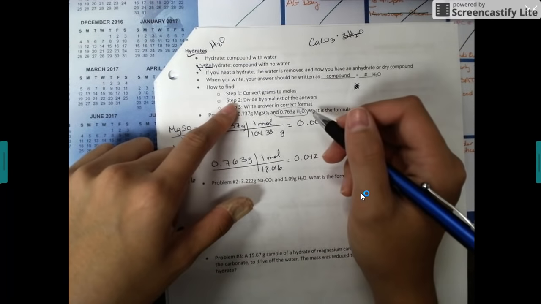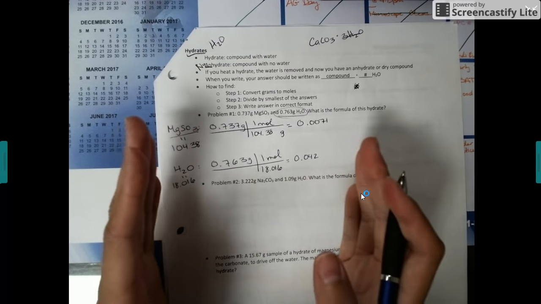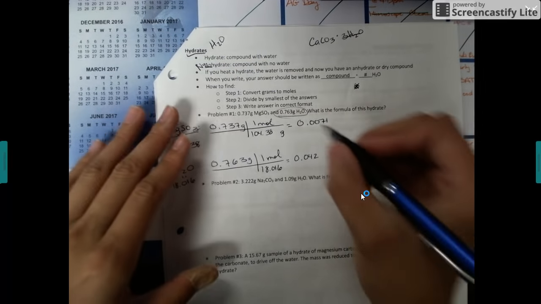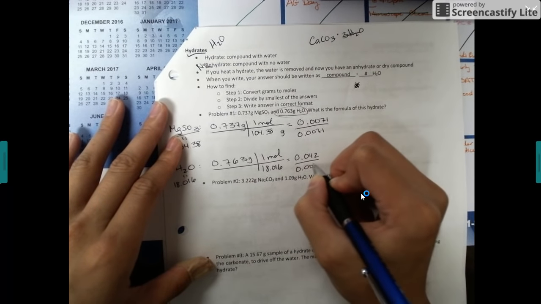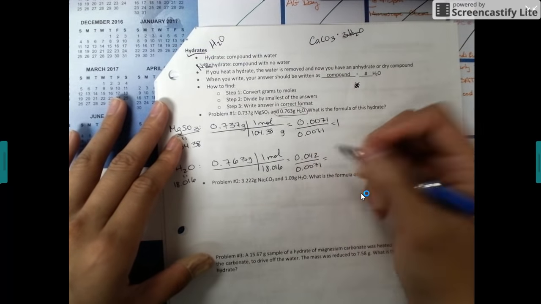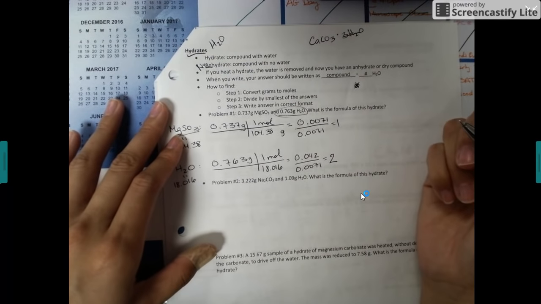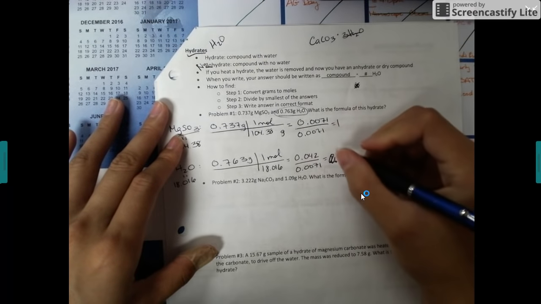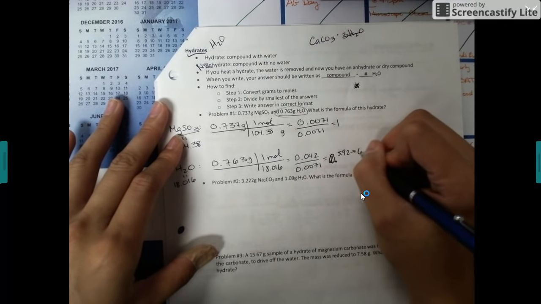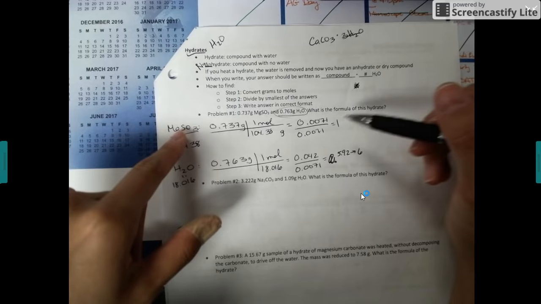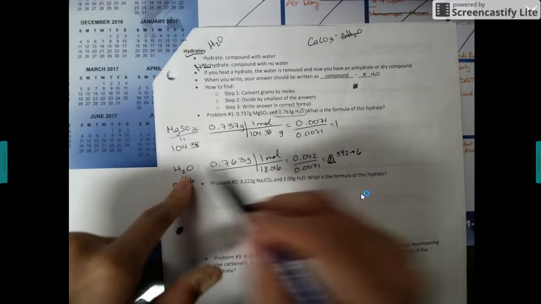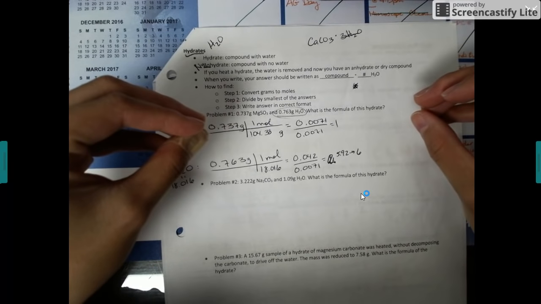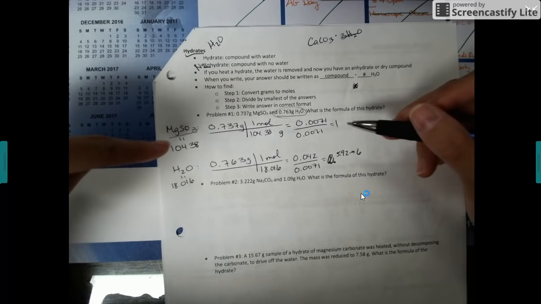Now, step 2, divide by the smallest of the answers. So it's very similar to the empirical and the molecular formula where you divide by the smallest answer, 0.0071. Top one, you get 1. The bottom one is close enough to 2 that I'm going to go ahead and round. Oh, I'm sorry. It is 5.92. That rounds to 6. Right? So then what I know is that in my formula, I've got 1 of the MgSO3, I've got 6 of the H2Os. So it's not broken down by individual elements like in the empirical formula. Instead, it's broken down by the compound.